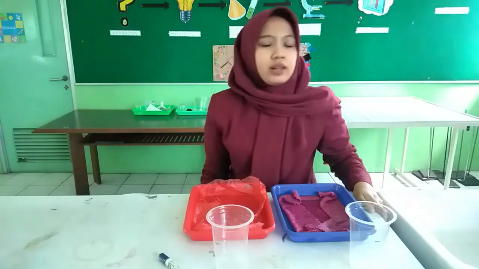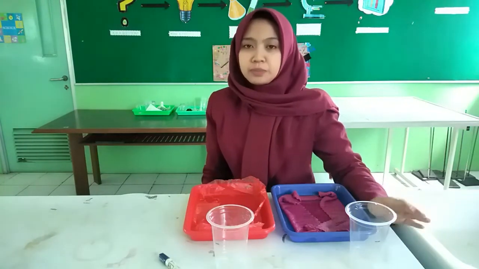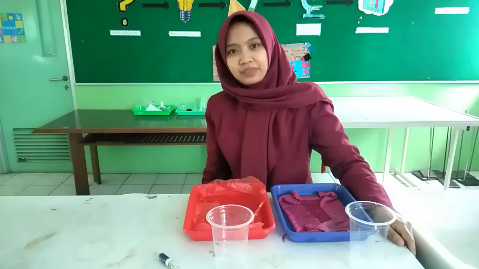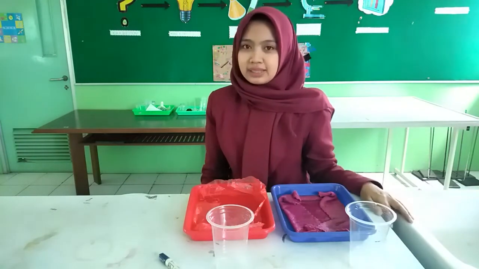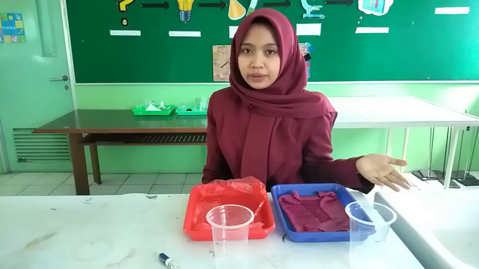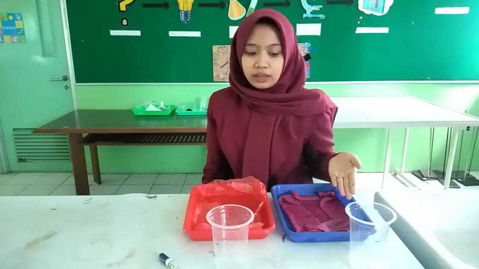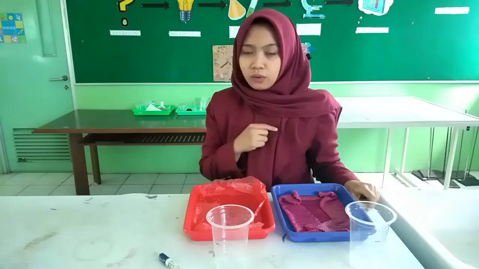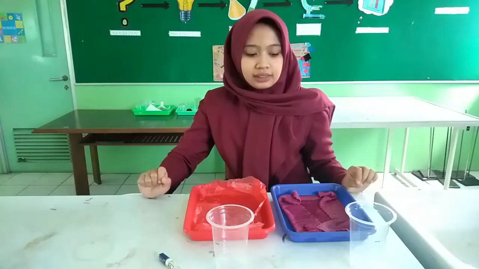So, while waiting, what is your prediction? Which material do you think will soak in the water? The fabric or the plastic? Remember, when the material soaks in the water, what do you think will happen to the water in the tray? Do you think it will decrease or increase or stay the same? Let's wait for a while.